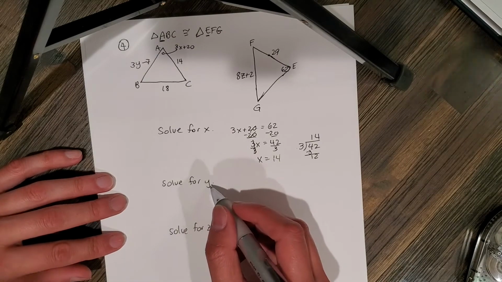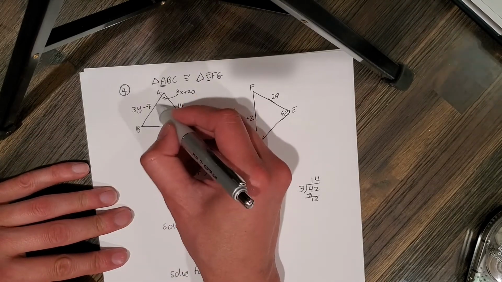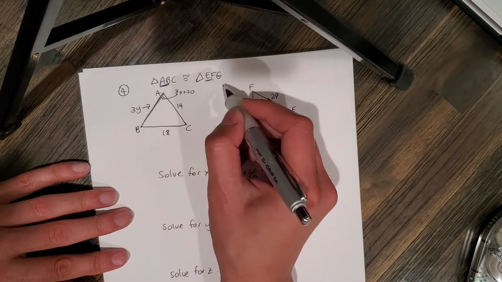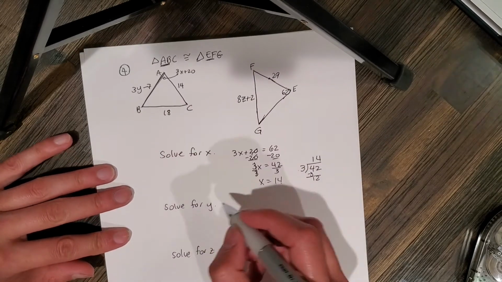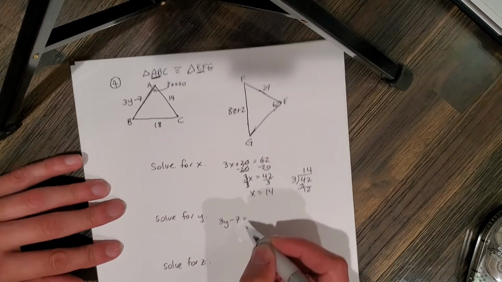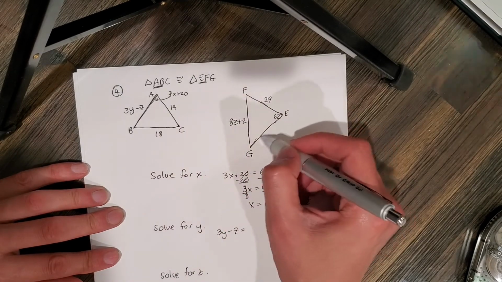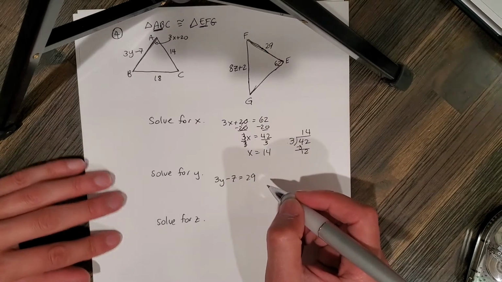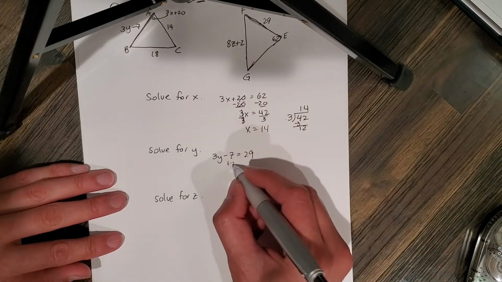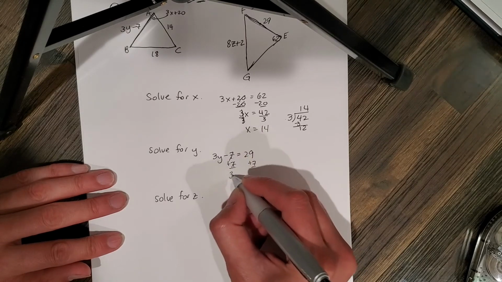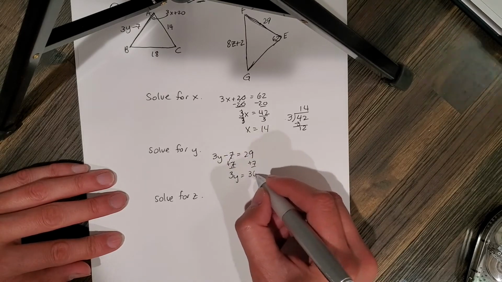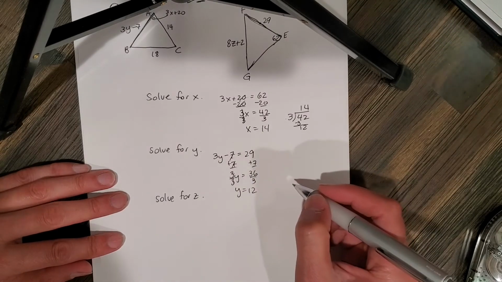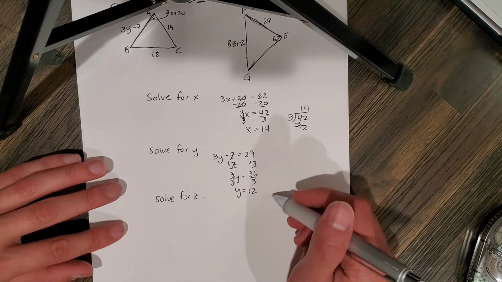Now, solve for y here. Where's y? Oh, it's right here. AB, this side here. AB are the first 2 letters, so that's going to be congruent to the first 2 letters here, EF. So AB is 3y minus 7. And then what's EF? EF is right here. This side here, it's 29. So I'm going to set that equal to 29. So add 7 to both sides. So we get 3y equals 29 plus 7. That's going to be 36. Divided by 3, y equals 12.